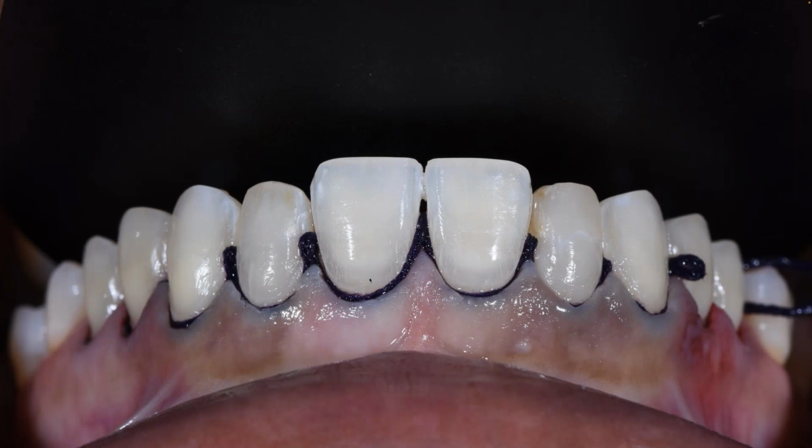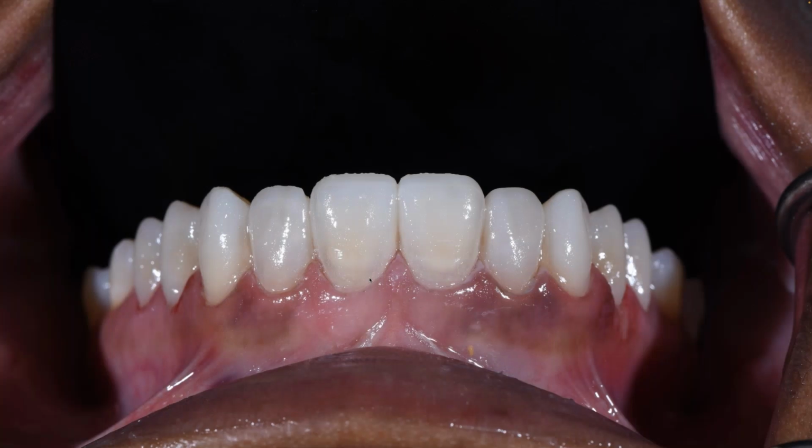Here are the final preps. Back then we were doing a back-to-back cord technique. We don't do that anymore. And here we have very thin temporaries. So we know what to expect, that we're gonna have a little bit more contour.